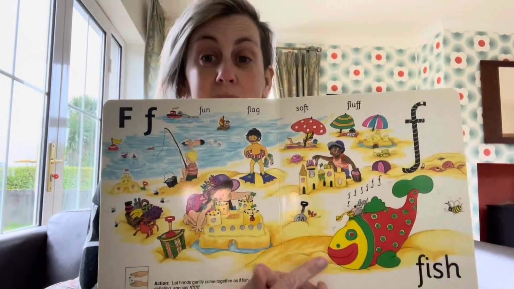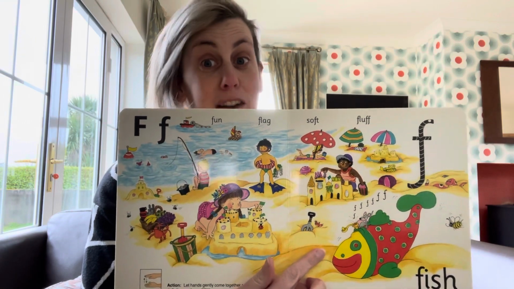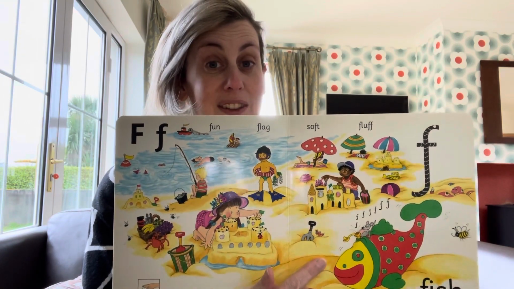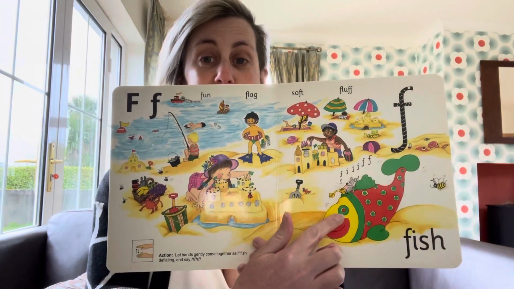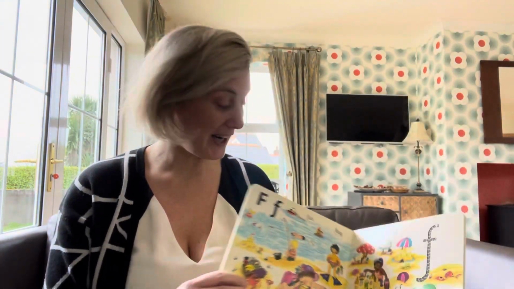And when they're playing on the fish, they're having great fun, but all of a sudden they hear a sound, and that is the fish deflating. And so our action is the fish deflating, which is kind of a funny story, but very disappointing for the children playing on the fish.